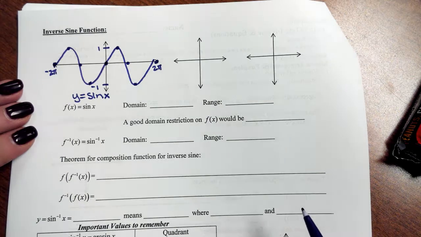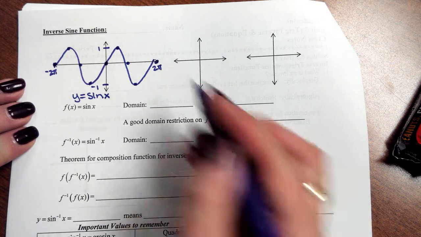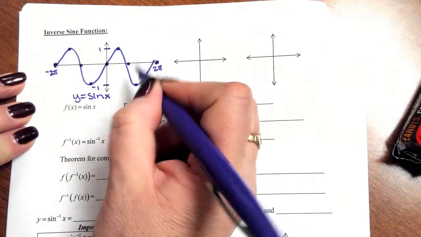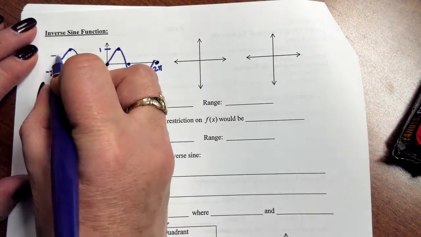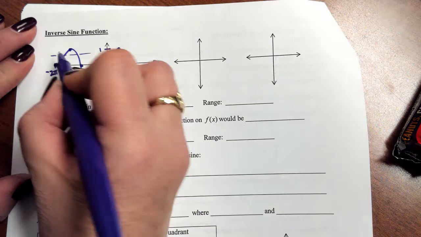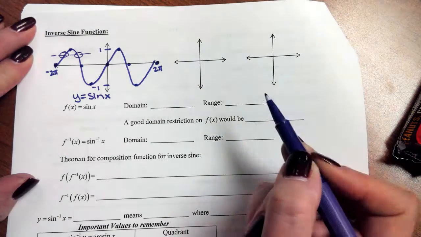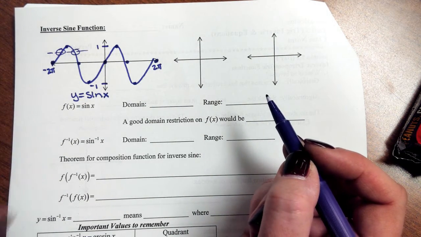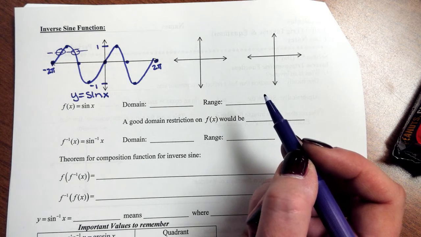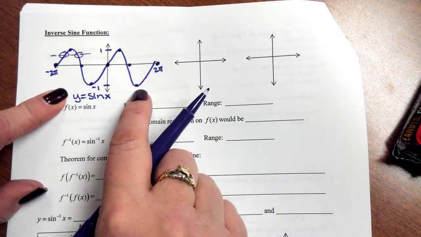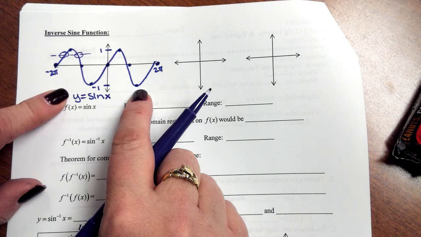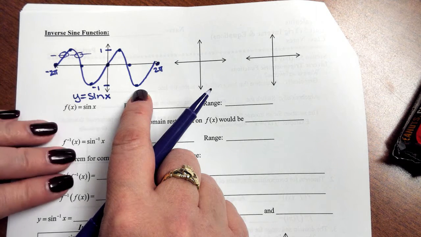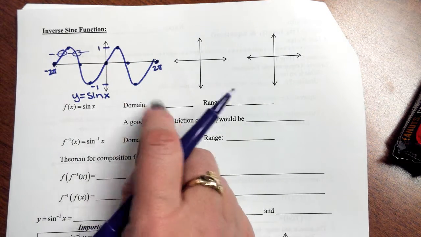So if you notice, when you take a look at sine of x, it's a function. It passes your vertical line test, but notice it does not pass your horizontal line test. So therefore, it's not 1 to 1. So in order for the inverse sine to actually be a function, we're going to have to restrict the domain, and we're going to force sine of x to be a 1 to 1 function.